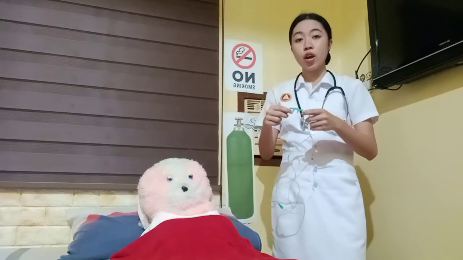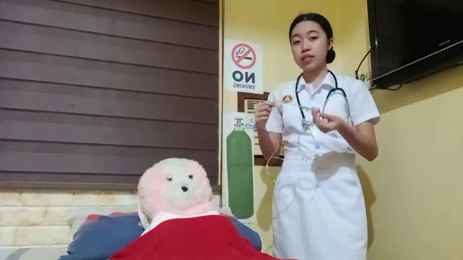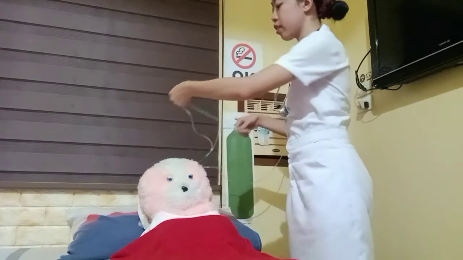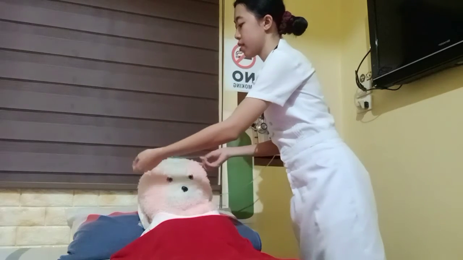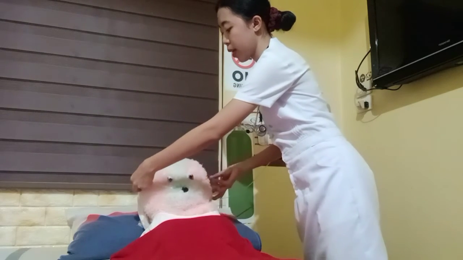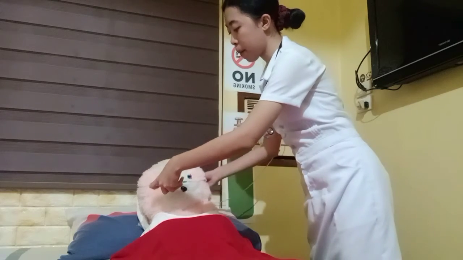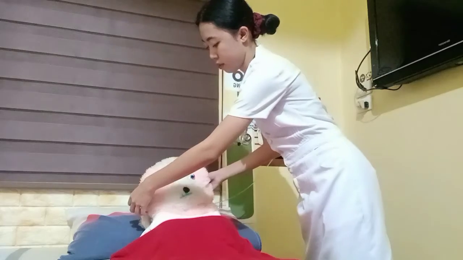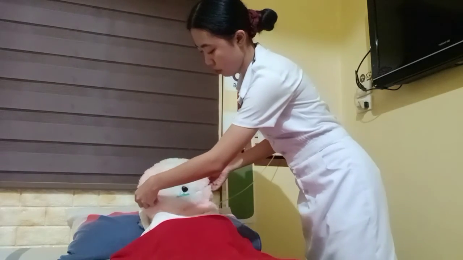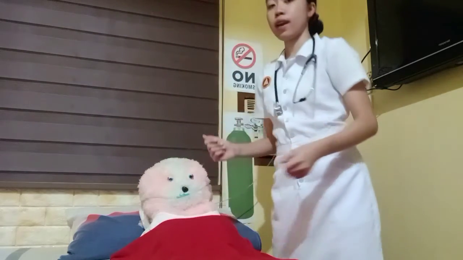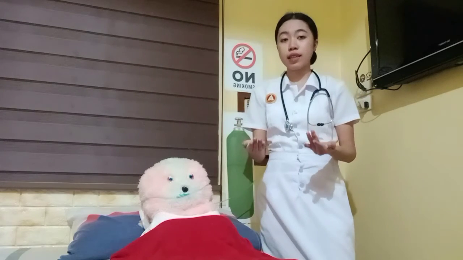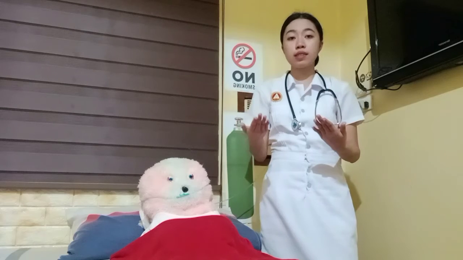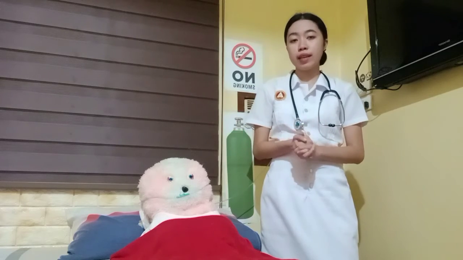So next, hold the nasal cannula in proper position with prongs curving downward, and then place the cannula into the nares. So wrap the tubing over and behind the ears. Okay, so place gauze at the ear beneath the tubing as necessary. So if prongs dislodge from the nares, replace promptly.